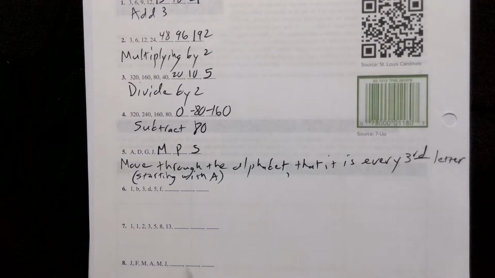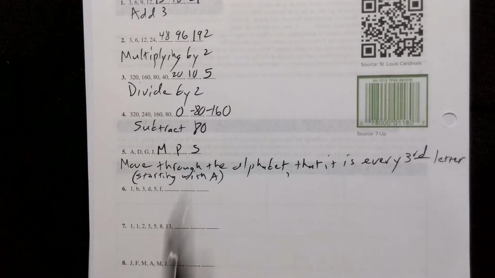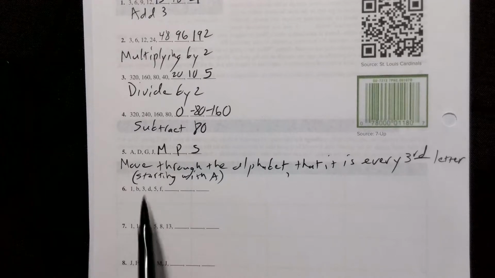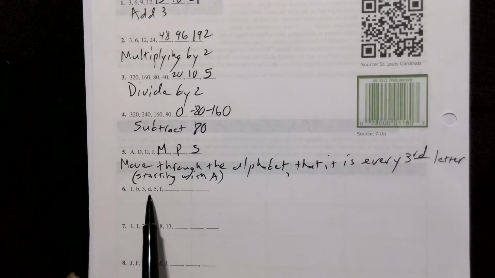Now number 6, we have 1, B, 3, D, 5, F. Now what you would notice here is these letters are in the exact position as what number they're trying to replace. So if you look at B here, B is the second letter of the alphabet, which replaces 2. D is the fourth letter of the alphabet, which replaces 4. And F is the sixth letter of the alphabet, which replaces 6.